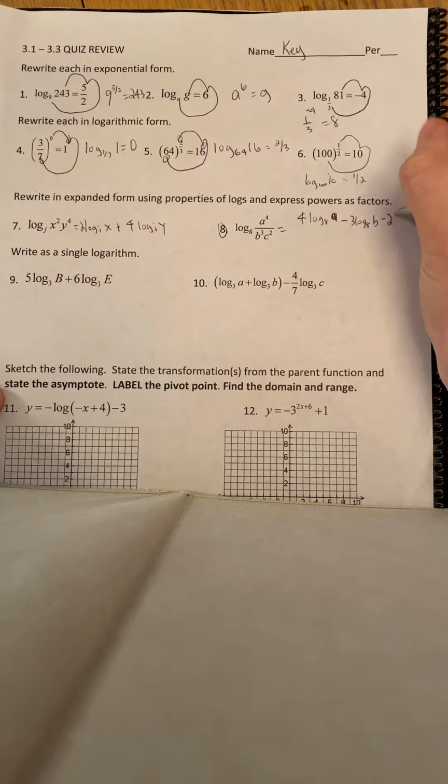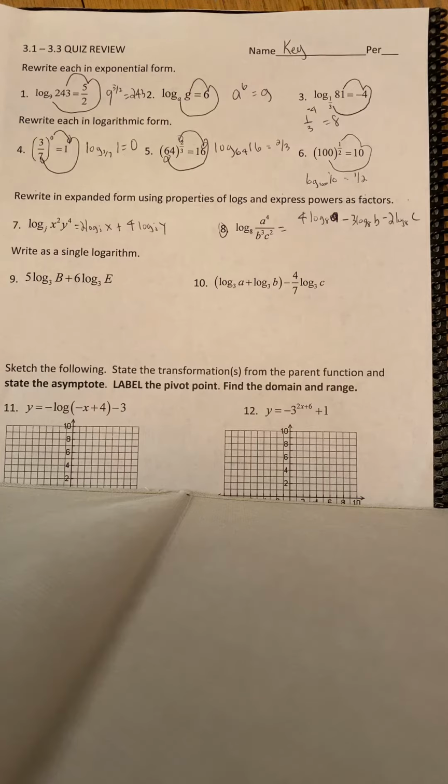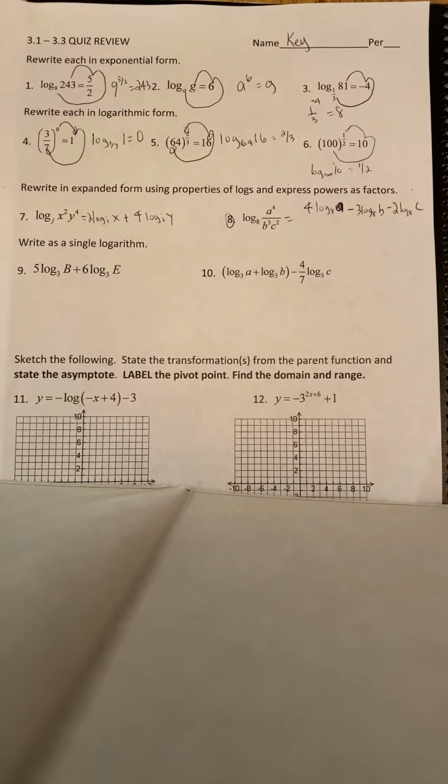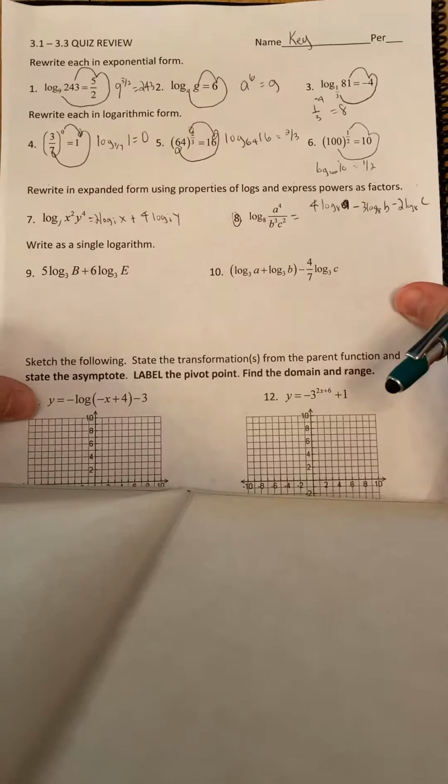And this chicken scratch where it looks really sloppy is an A. So that would be our final answer for number 8. And that's how we want to expand logs, right? So anytime I ask you to expand, I'm asking you to take something that's written as a single log, and then I want you to write it using our properties as many times as you can, as many logs as you can.